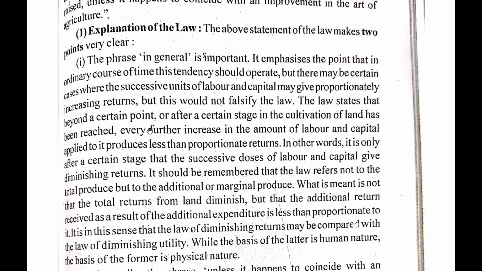The law states that beyond a certain point, here we need to focus on beyond a certain point, or after a certain stage in the cultivation of land has been reached, every further increase in the amount of labor and capital applied to its produce is less than the proportionate return.